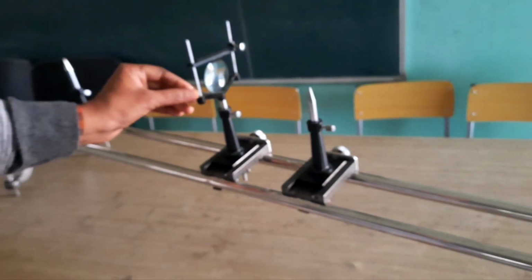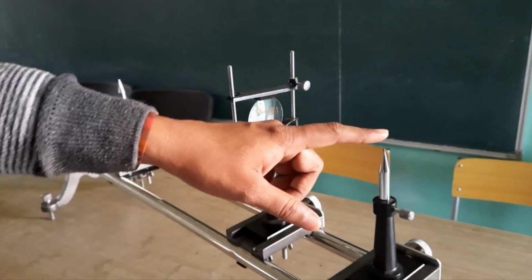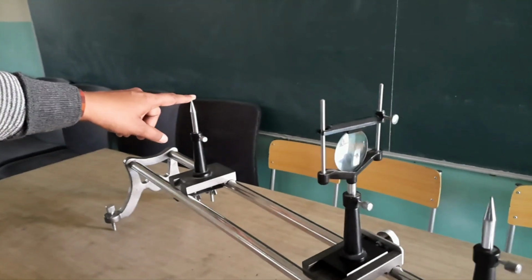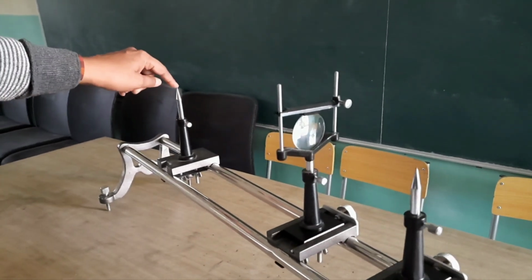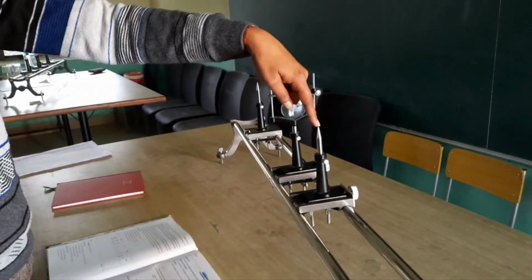So this is the apparatus. You can clearly see, this is the lens, convex lens. This is the stand. This will act as an image. This is the object. Image of the object pin will be there on the tip of the image needle.